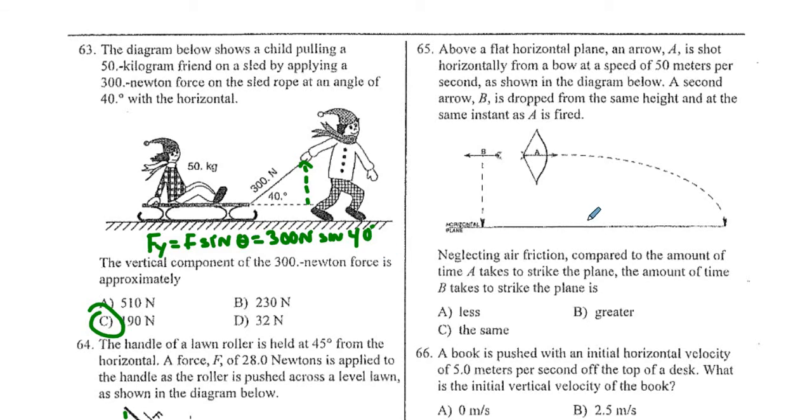Next one, 65. It says, neglecting air friction, compare the amount of time A takes to strike the plane to the amount of time B takes to strike the plane. Okay, this is projectile motion. In the vertical, in the y direction, both start with an initial velocity of 0. Both are falling the height of the arrow, so the distance is the height. They're both accelerating at g. Since all three of these pieces are the same for the arrow that's dropped and the arrow that's fired, the time is going to be the same.